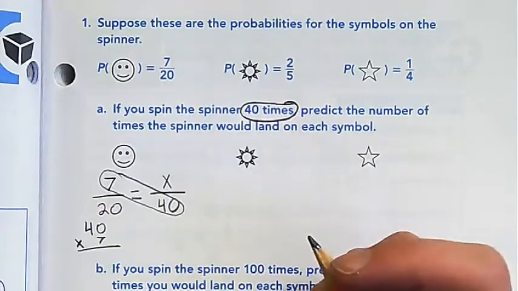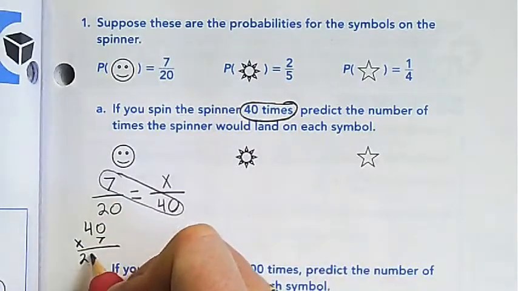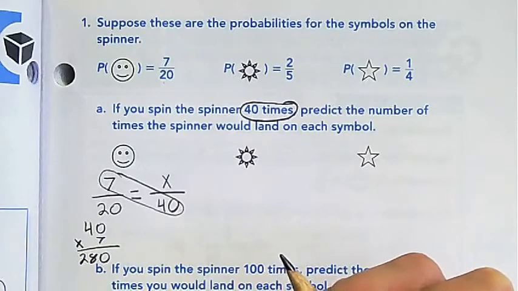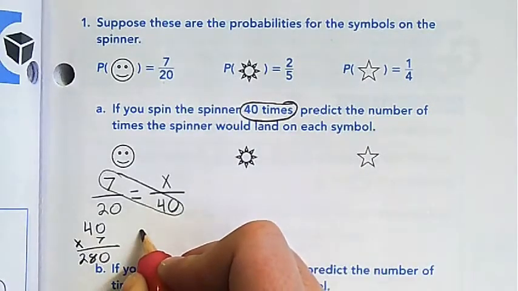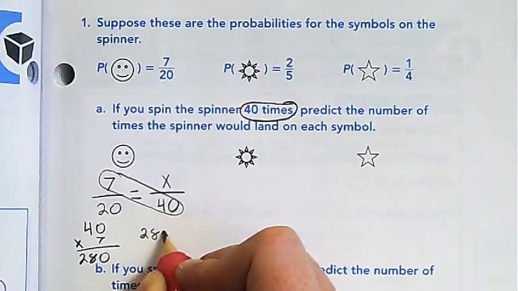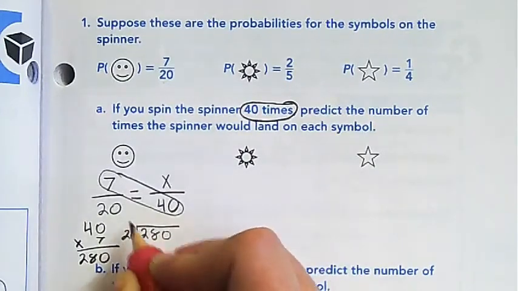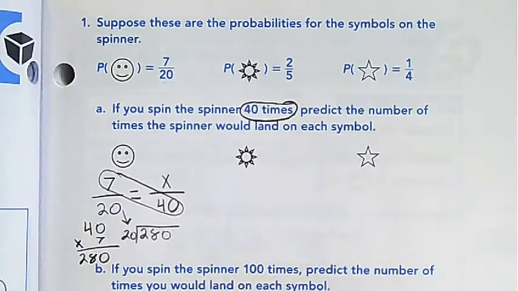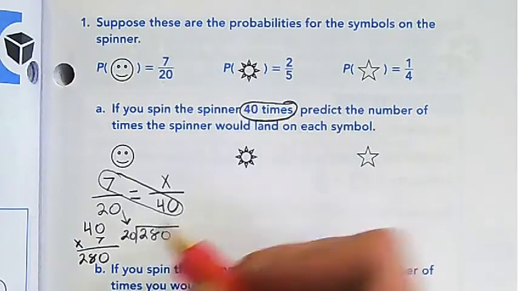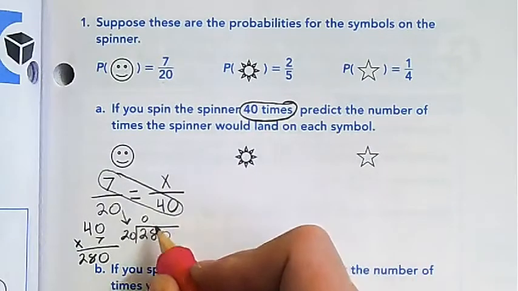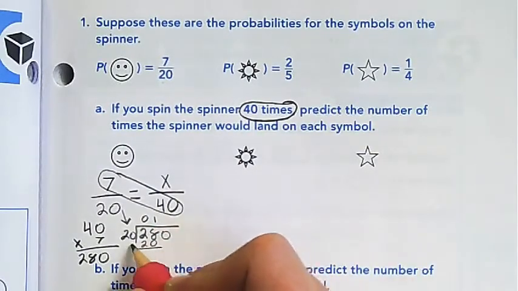What do we get when we multiply 7 and 40? We get what? 280. Then what do we do? We divide by 20. So 280 divided by 20. 20 can't go into 2, but it can go into 28 one time with 8 left over.